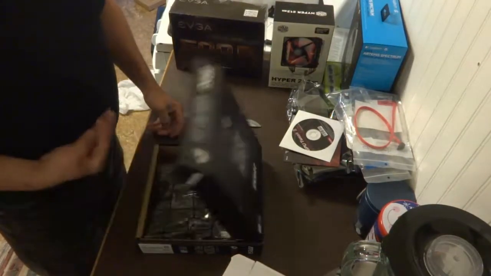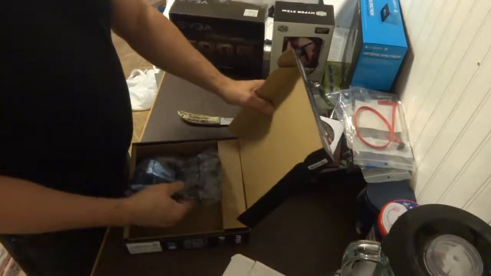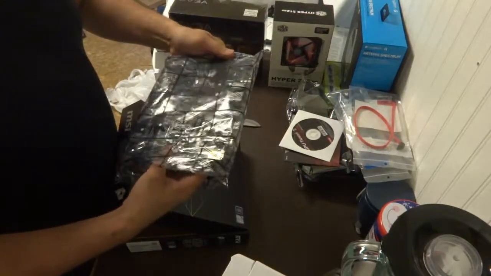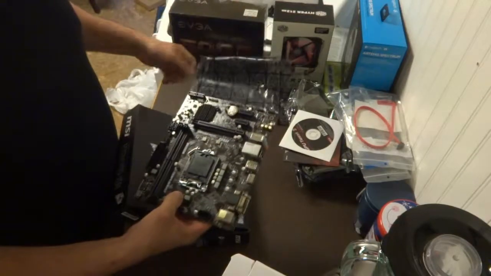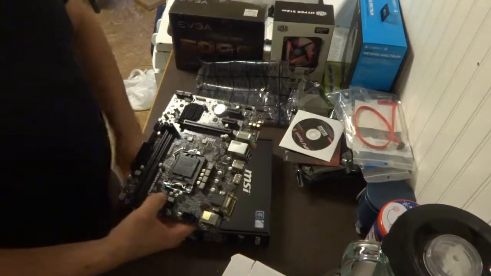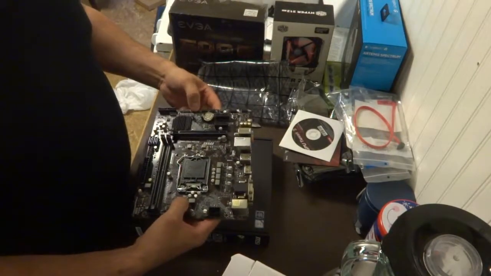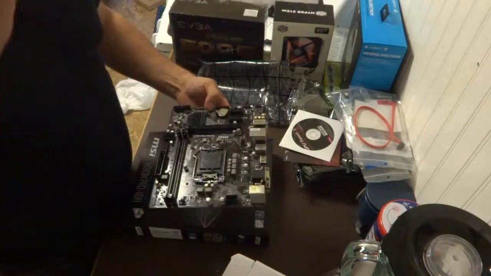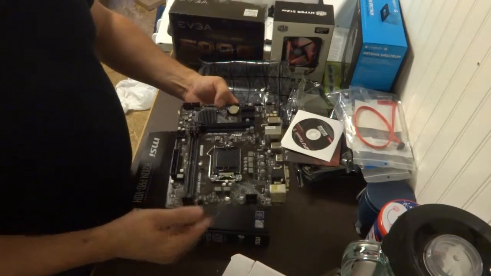MSI. That's my motherboard. Not too bad. I'll just pull it open. You know, they normally install the processor, but I'm going to do it myself, mainly because I didn't have time to do it there. I had appointments with the wife, so yeah, pretty simple.